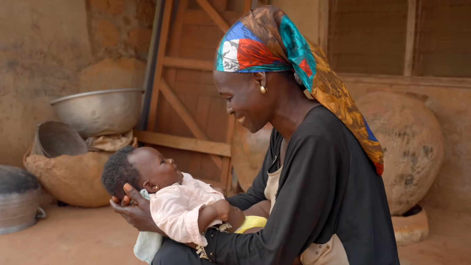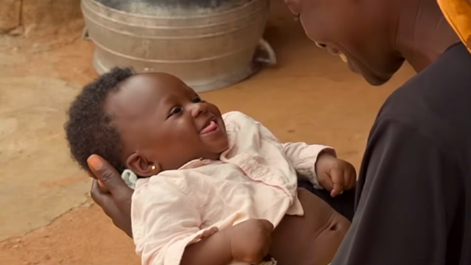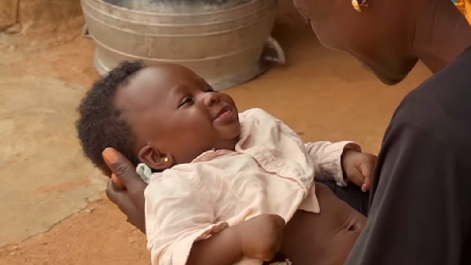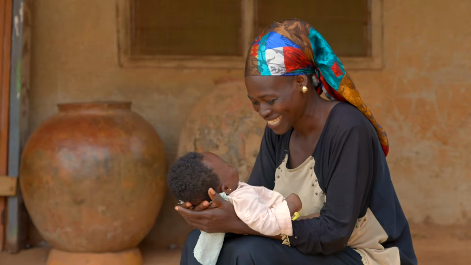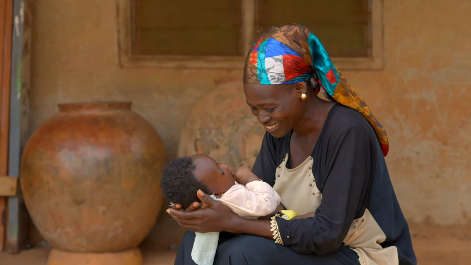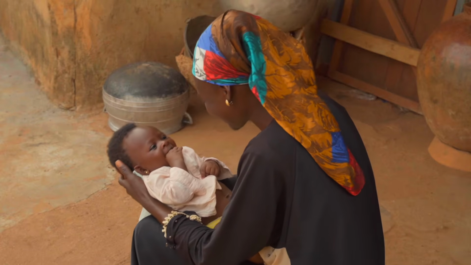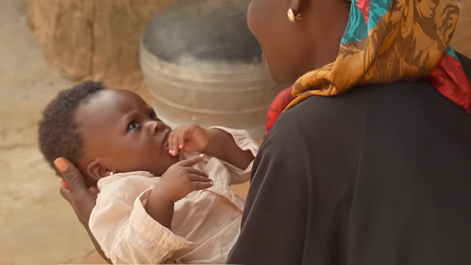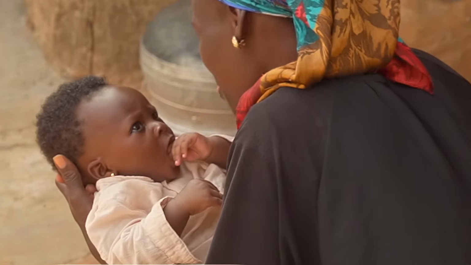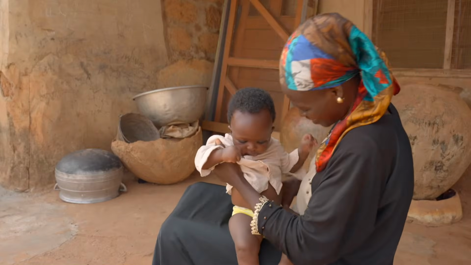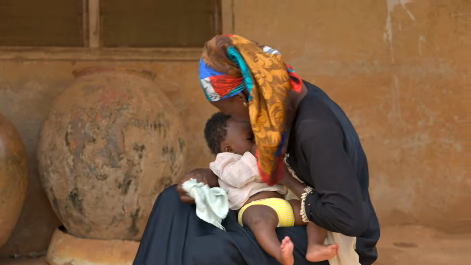Four-month-old baby signals she is hungry. This baby shows she is hungry. She moves her tongue in and out. Then brings her hand to her mouth. She nibbles and sucks on her fingers. Her mother responds by putting her on her breast.